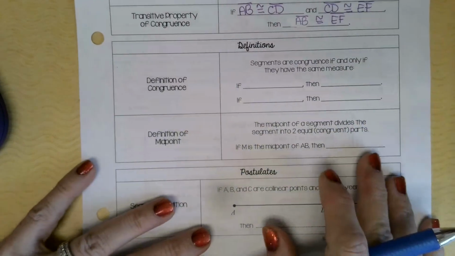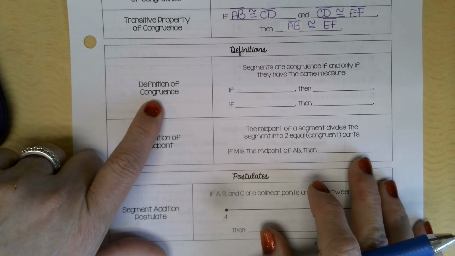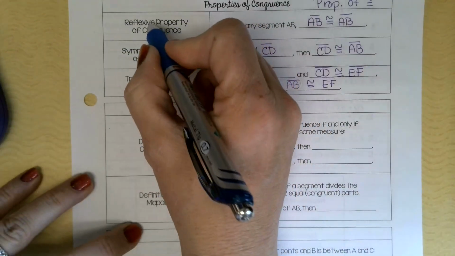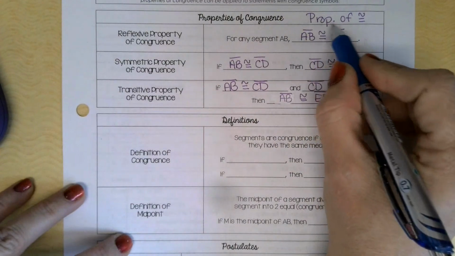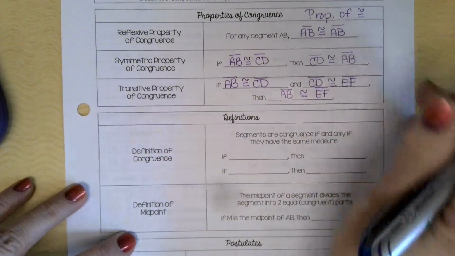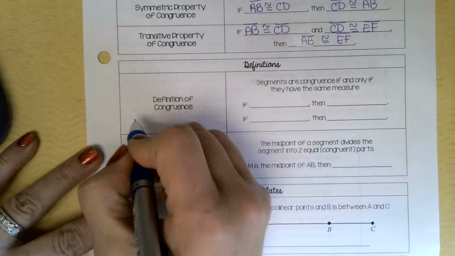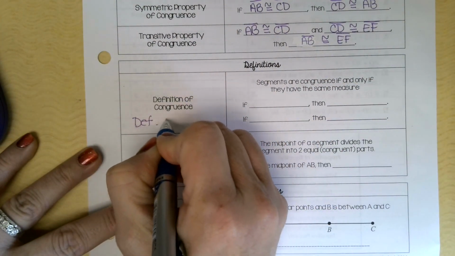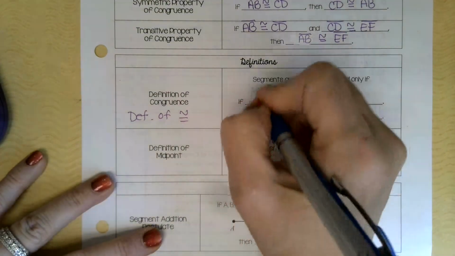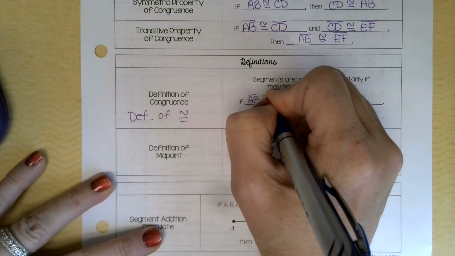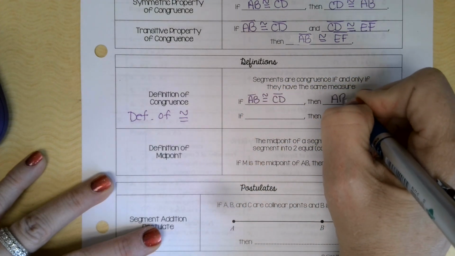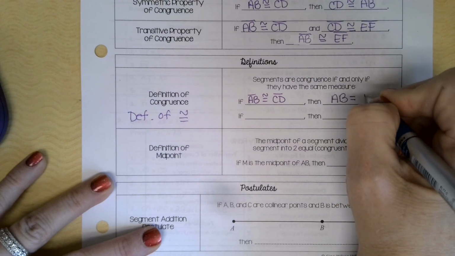Okay, then we have definitions. This is a new one, definition of congruence. By the way, for these we will write the whole words, and then you put property of congruence after it, just like they have right here, but you can use the abbreviation. So the definition of congruence says if segment AB is congruent to segment CD, then the length of AB is equal to the length of CD.